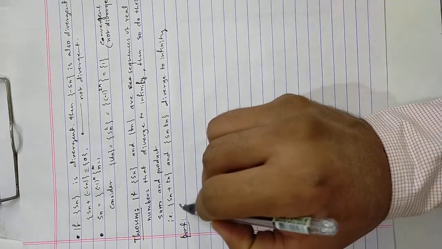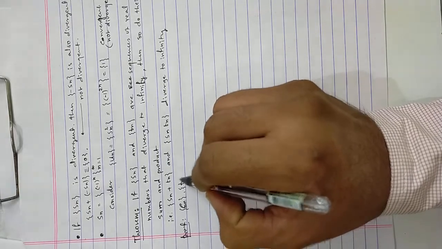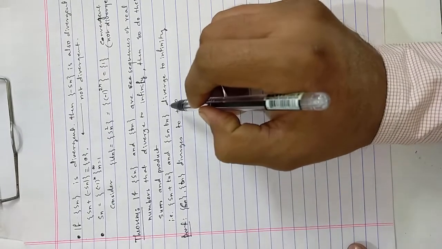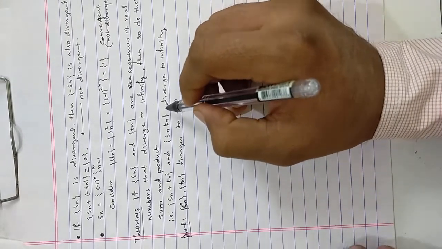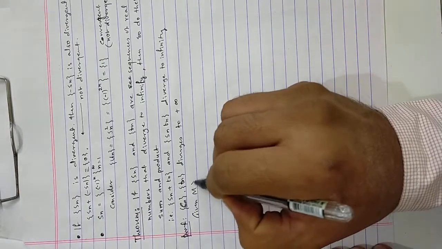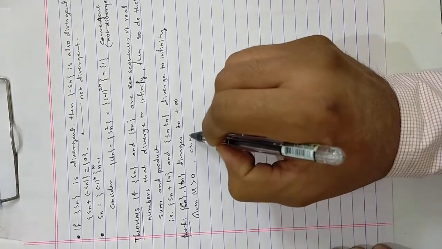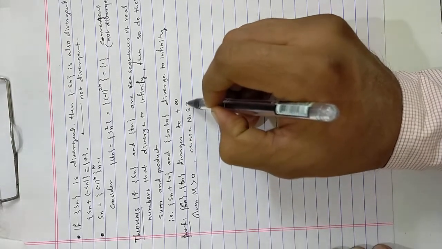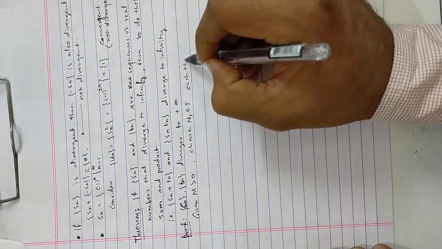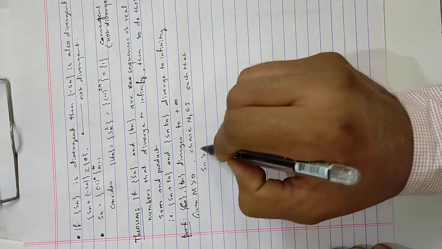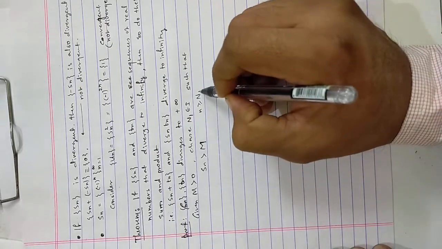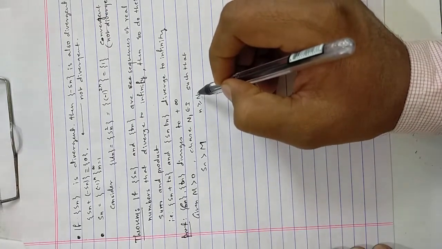So by the definition of divergent sequence, for any given real number m, we can choose a positive integer, let me say n1, such that all the terms of the sequence Sn are greater than that real number m, and it is true for all n greater or equal to n1.